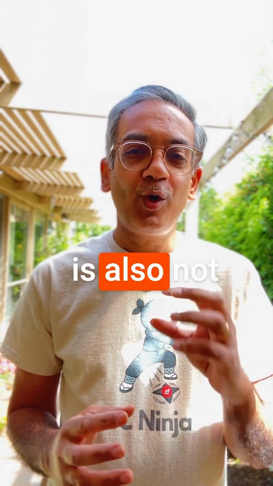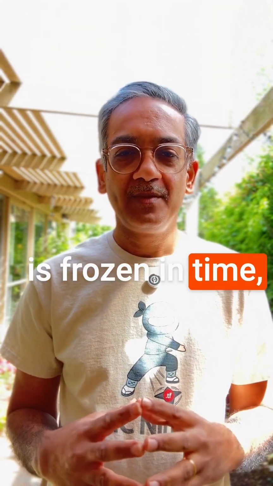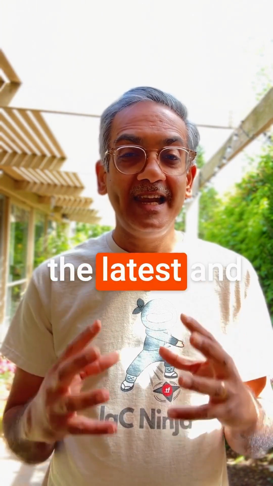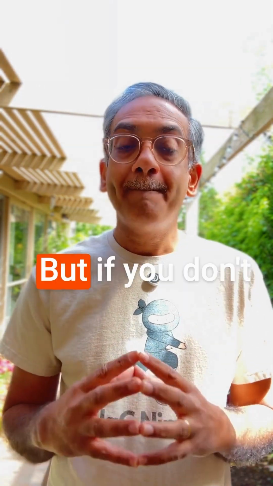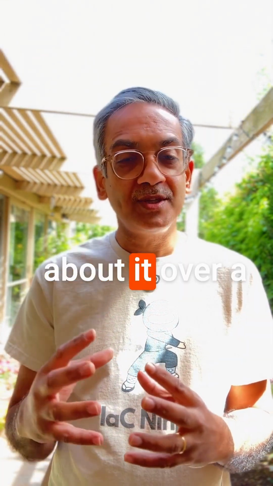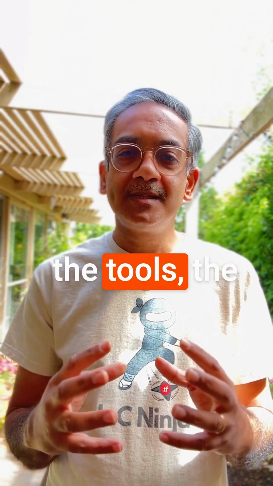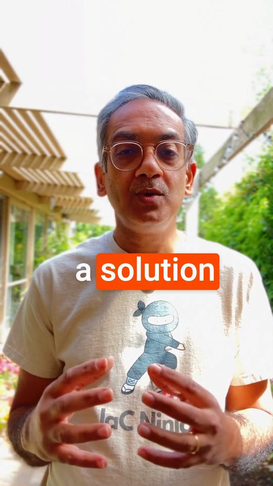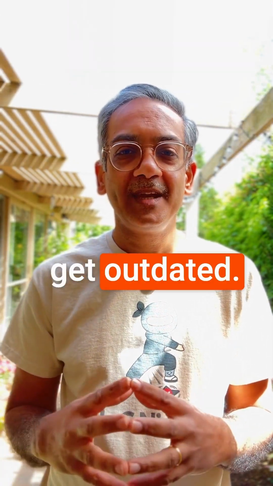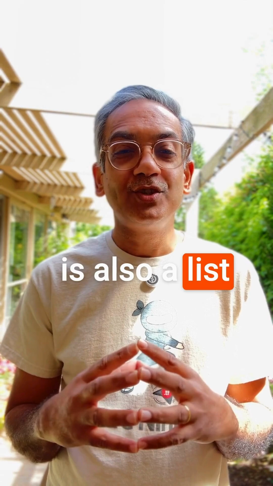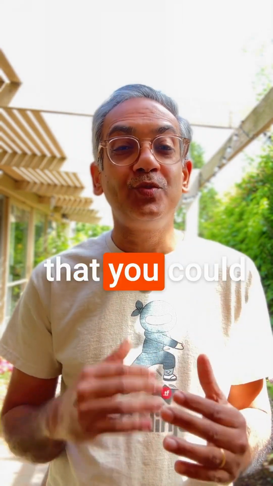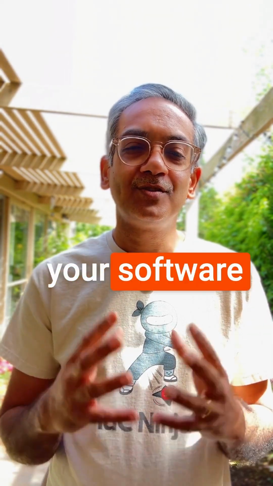Now, tech debt is also not something that is frozen in time, which means you might have the latest and greatest tools, technologies, and processes to implement a solution today. But if you don't do anything about it over a period of time, the tools, the processes, and the infrastructure that you use to implement a solution will start to get outdated. It will become less secure, less scalable, and less manageable and maintainable. Tech debt is also a list of all these enhancements that you could possibly do to your software solution.